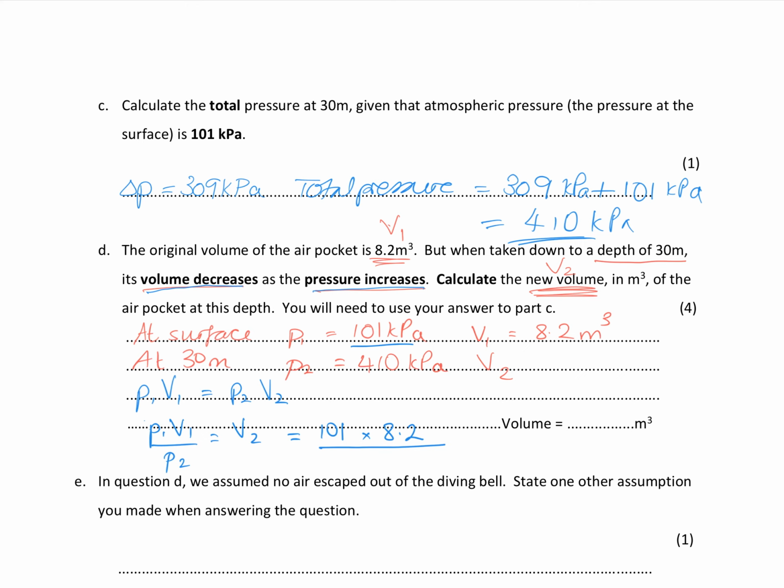So let's put that in. 410. Notice that I would have had kilopascals at the top, kilopascals at the bottom, so I'm not putting the kilo in, okay? And then if you do the sum, then that comes out at around 2.02. Now remember, this is in metres cubed, so your answer has to be in metres cubed.